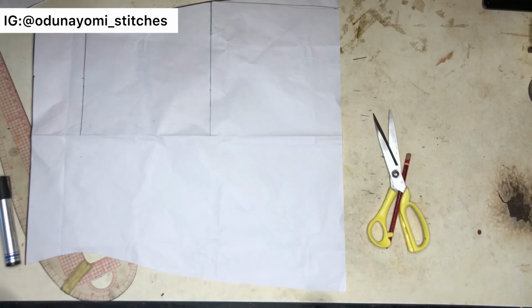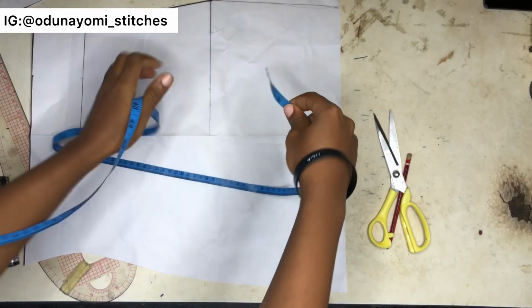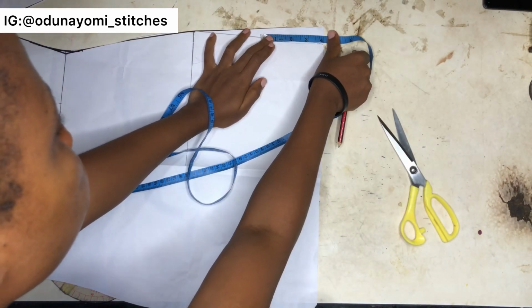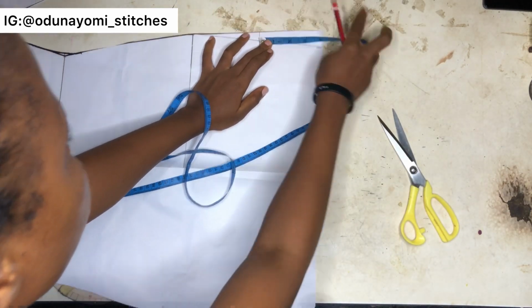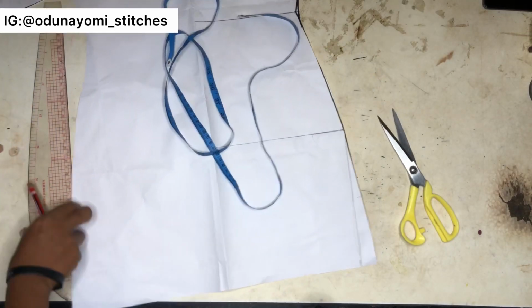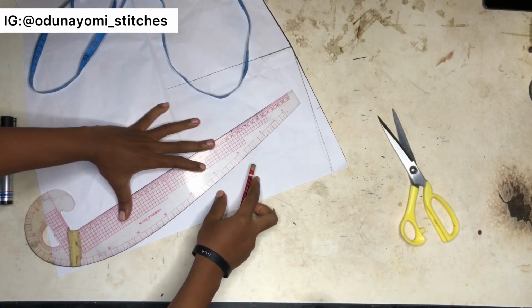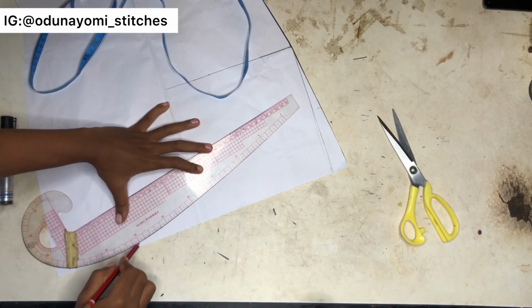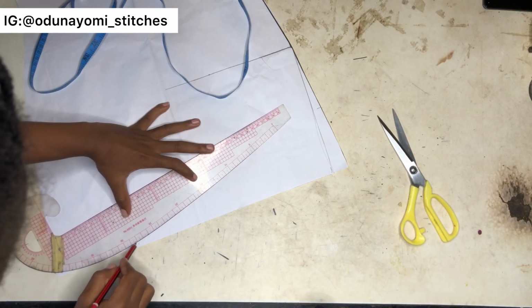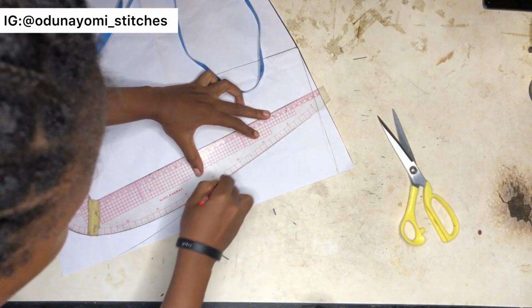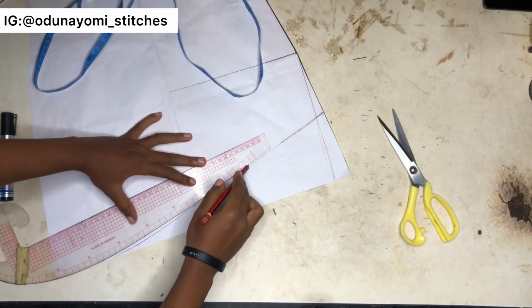So for this lower part, the next thing I'll be doing is to move up by about 5 inches at this area, at one side, depending on where you want the slant part to be. If you want it to be by the left, you slant the left, and if you want it to be by the right, you go ahead and slant the right. So you just go ahead and connect it down to the other part just like this.